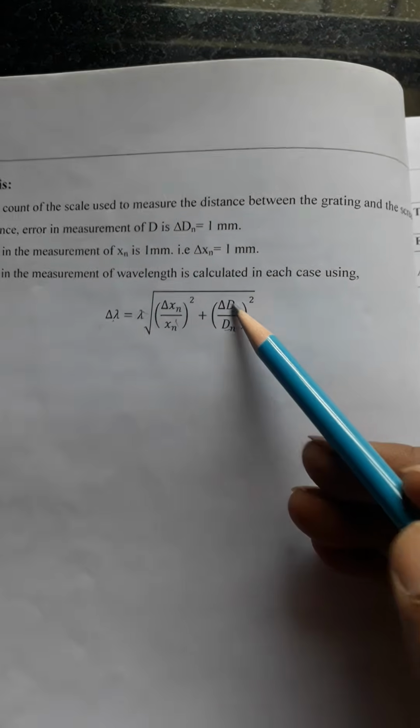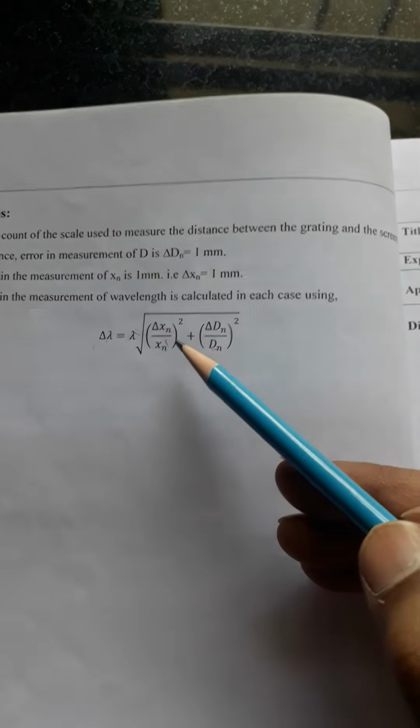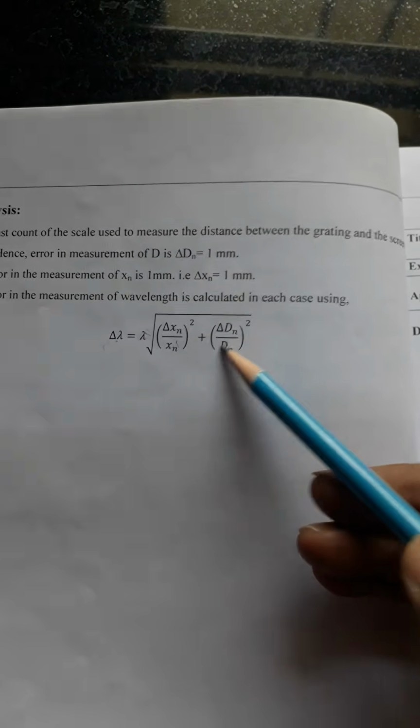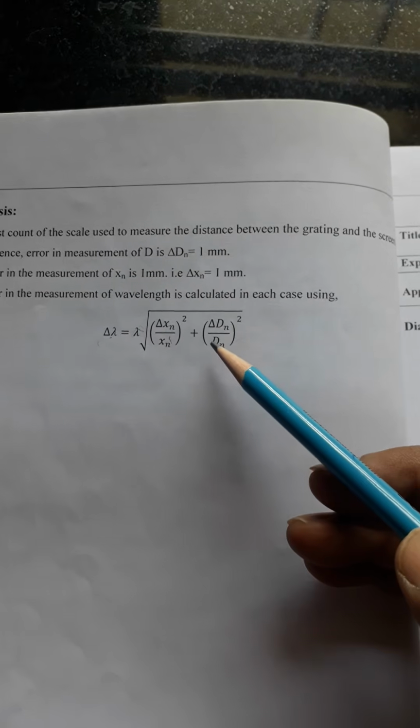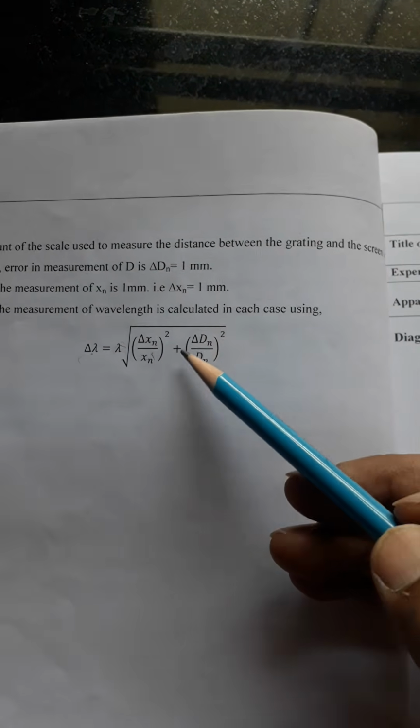Here delta x and delta d are the least counts of your instruments, which are 1 mm. So it's better if you write these values in mm and then do the calculations. Just remember these two quantities should be in the same units.